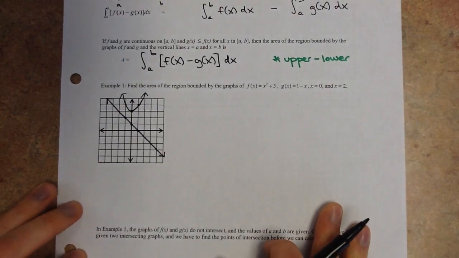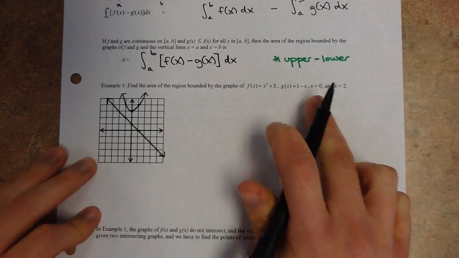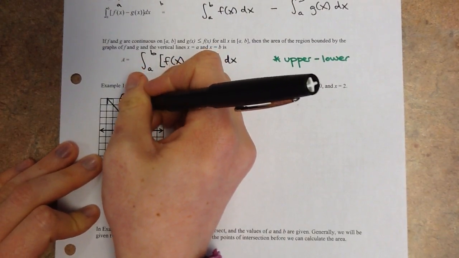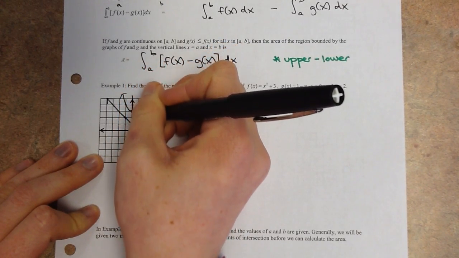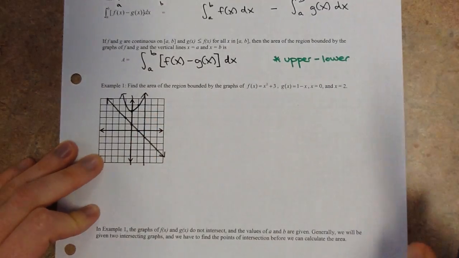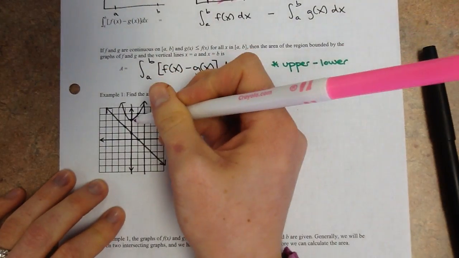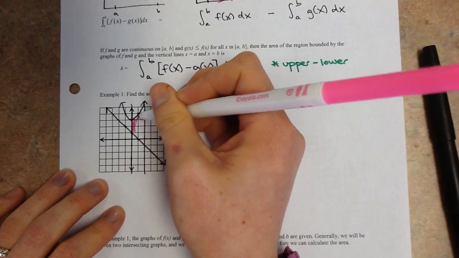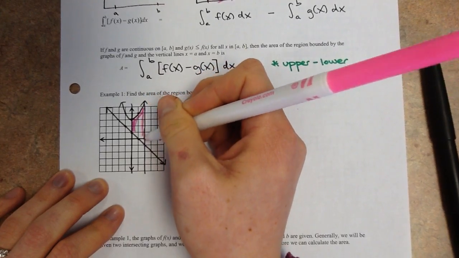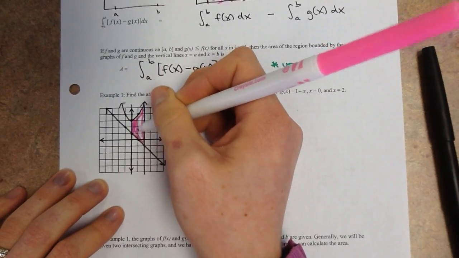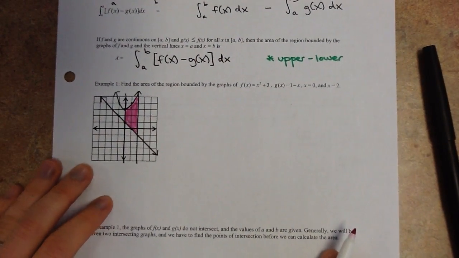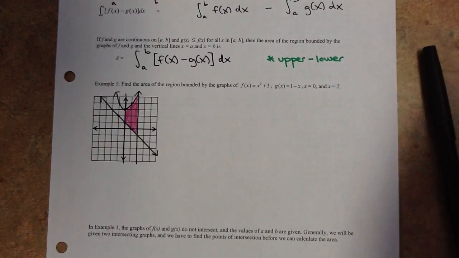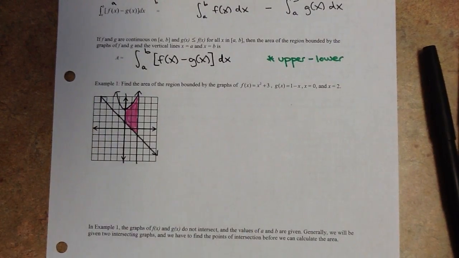So there's that one, and then it says bounded to the left by x equals 0, so that's a vertical line right here, and then on the right by x equals 2. All right, so there will be 4 lines that you're going to be talking about here, and it gives you a shape in between. I'm going to need to see a picture, and I'm going to need to see the shape shaded. Otherwise, I will not give you credit for homework. I will take off points on tests. All right, so that's the area that we are trying to find.